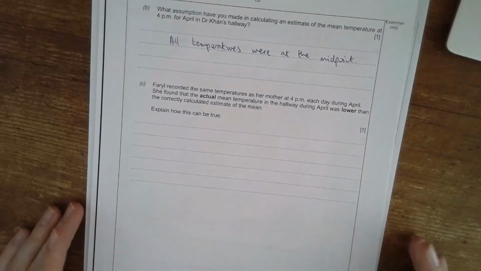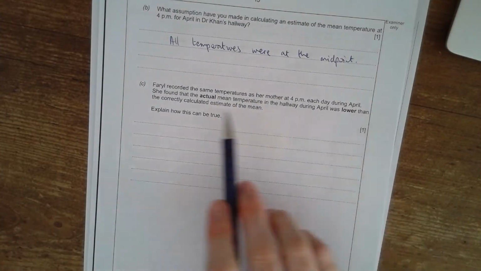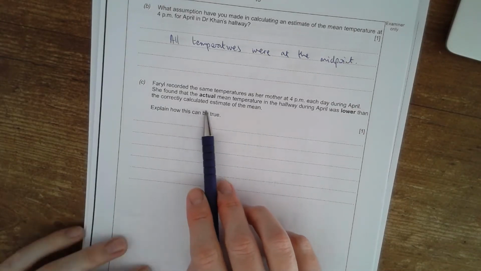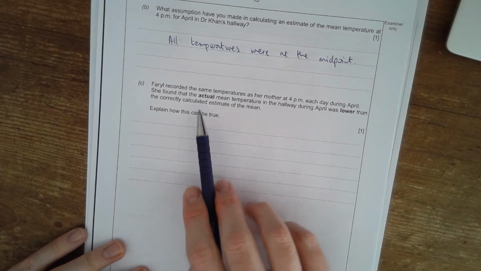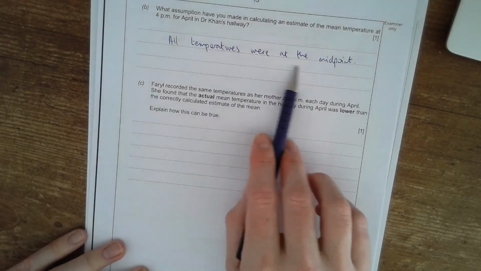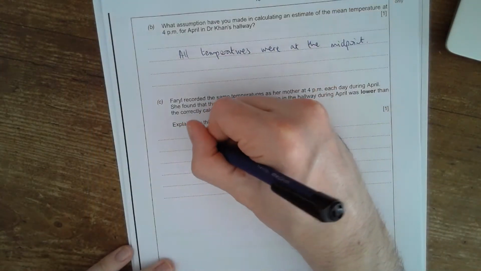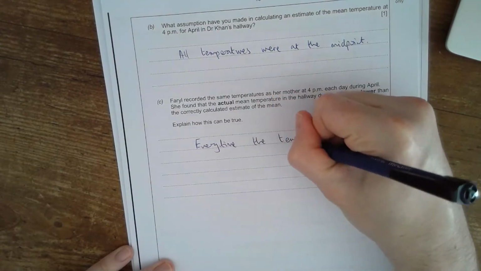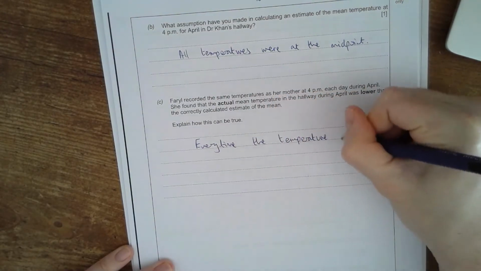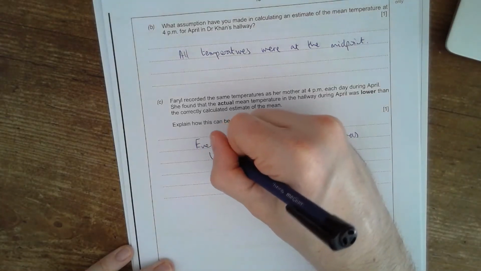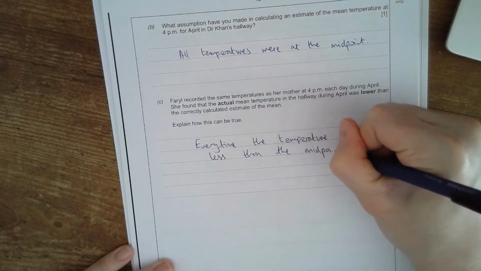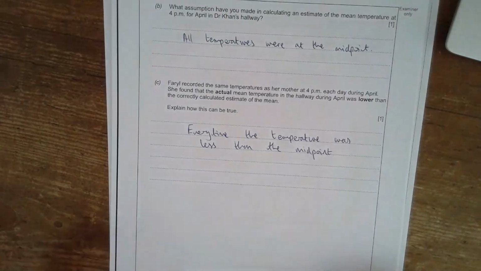Part C says Farrell recorded the same temperatures as her mother each day. She found that the actual mean in the hallway during April was lower than the correctly calculated estimate of the mean. Explain how this can be true. Well, basically because I've assumed that all the temperatures are at the midpoint, I'm going to say every time the temperature was less than the midpoint. That's why it's called an estimate of the mean. So we don't know it's definitely that. It's an estimate because we don't know what the values are between the categories. Okay?